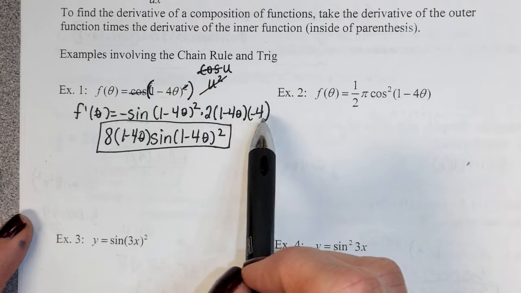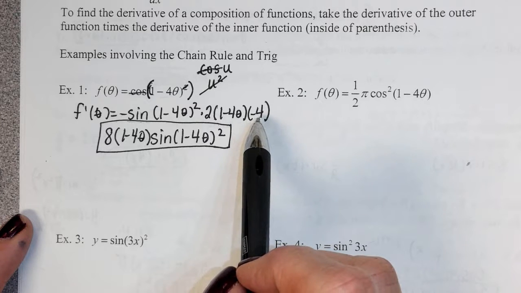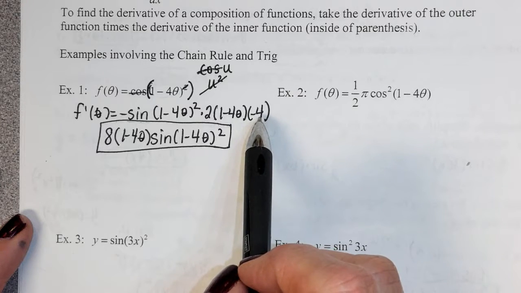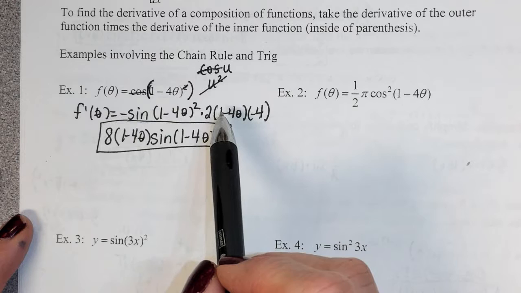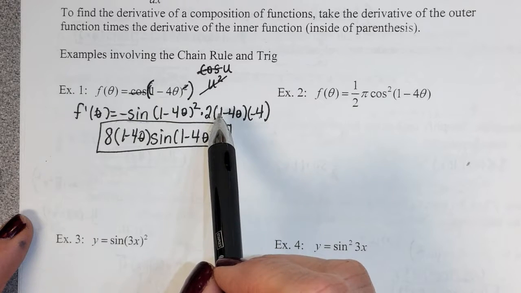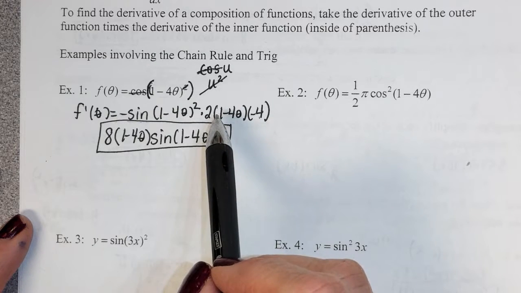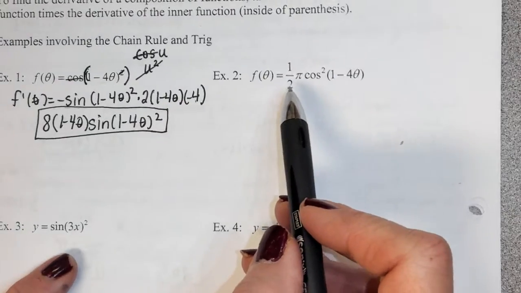You know, sometimes people keep taking the derivative, like they take the derivative of this. What would the derivative of this have been? 0, right? It's a constant. If you ever get an answer of 0 on a chain rule, it means you've gone one step too far. You've taken too many derivatives. Okay? All right, let's look at this one.